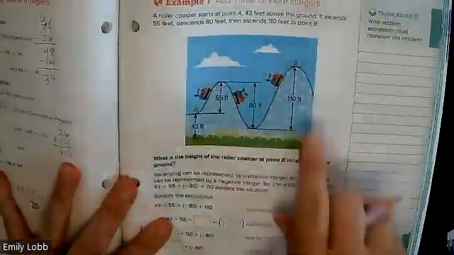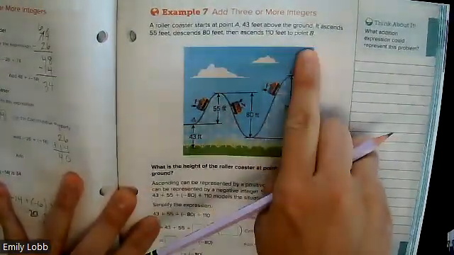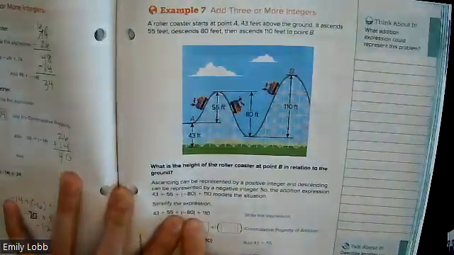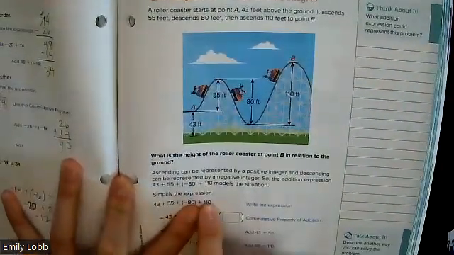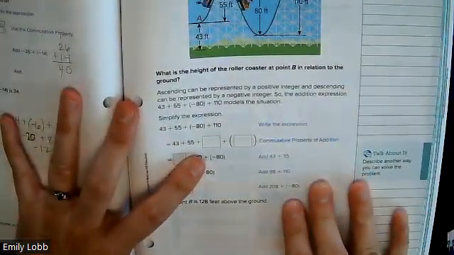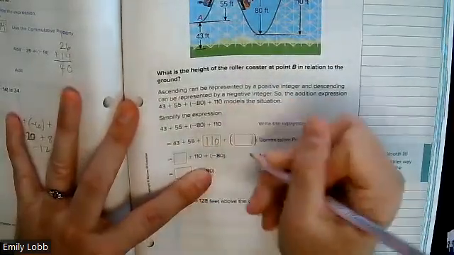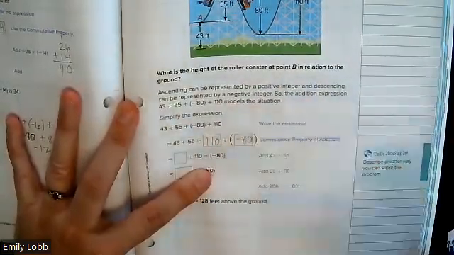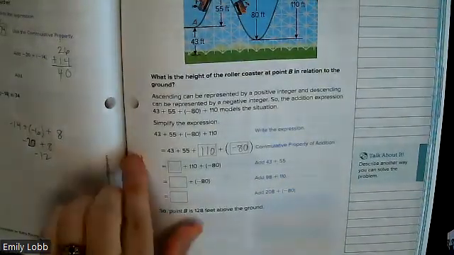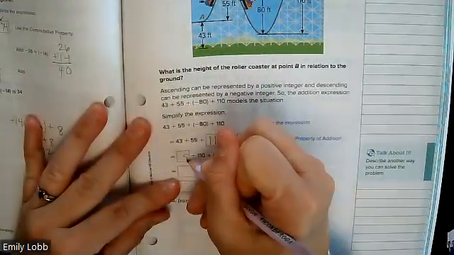So they wrote it out. Above is positive. If it's ascending, it's also positive. If it's descending, it's negative, and then if it's ascending, it's positive again. So they simply rewrote these and moved them. They added up all the positives, and then they took away 80. So 43 plus 55 is 98.